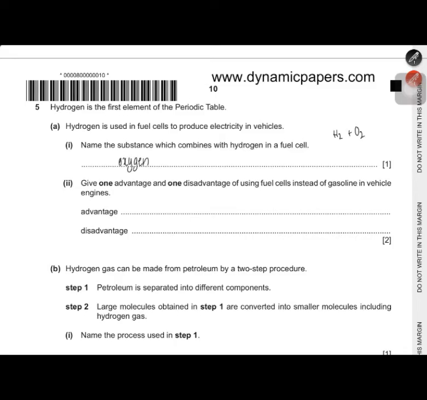Give one advantage and one disadvantage of using fuel cells instead of gasoline in a vehicle. Now, in a fuel cell, hydrogen and oxygen are combining, so obviously the only product is going to be water. Water is the only product, which is very environmentally friendly. No greenhouse gas such as carbon dioxide is released. It's very good for the environment.